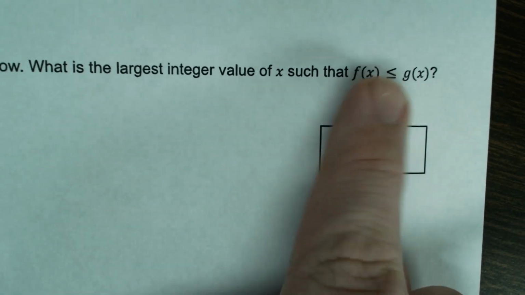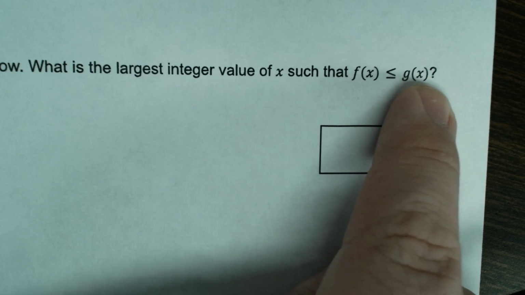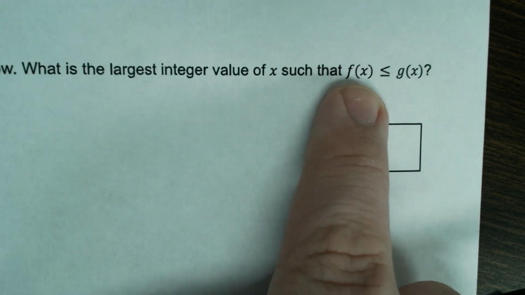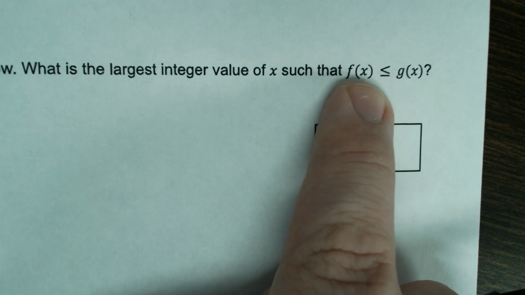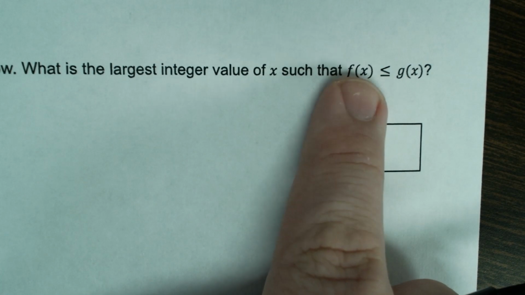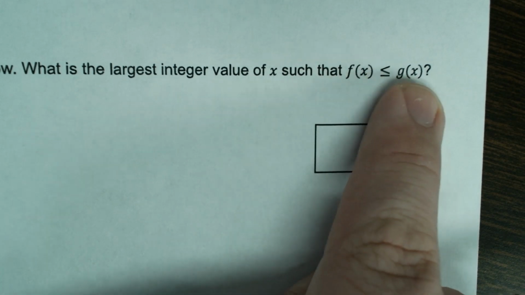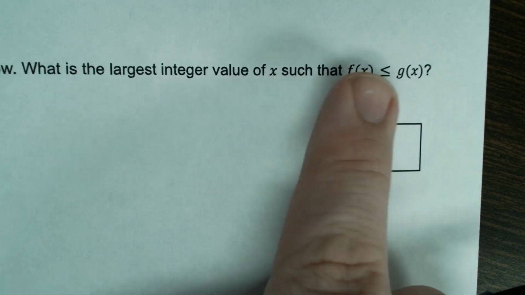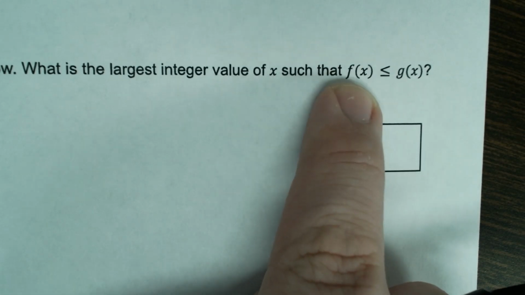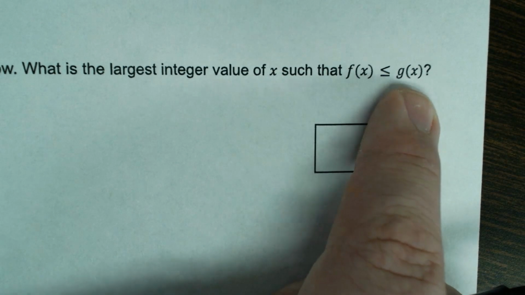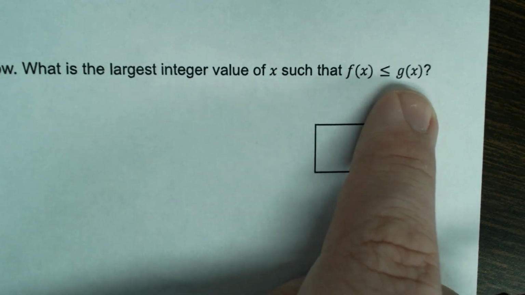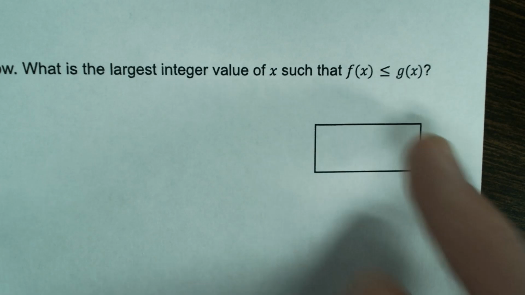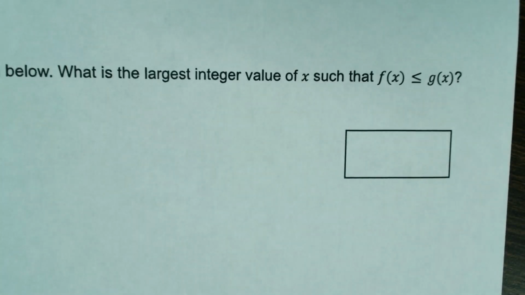This part right here, f of x is less than or equal to g of x. F of x is just a placeholder for the output whenever you plug in a number x. And what it wants us to do is know, okay, if I plug in like 2 here, I'm going to get an answer. If I plug in 2 here, I'm going to get an answer. Which answer is larger? It wants to know for a bunch of x's, the f of x function is going to be less than the g of x function up until a certain point. It wants to know what that certain point is. So what I'm going to do to compare them is make a table.